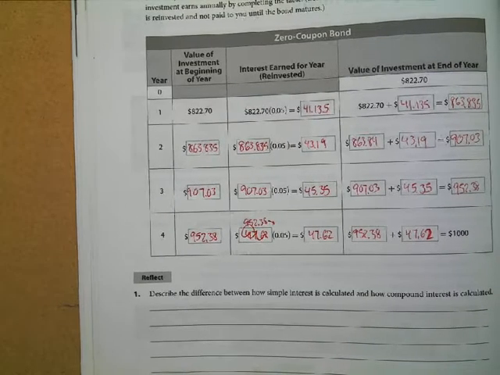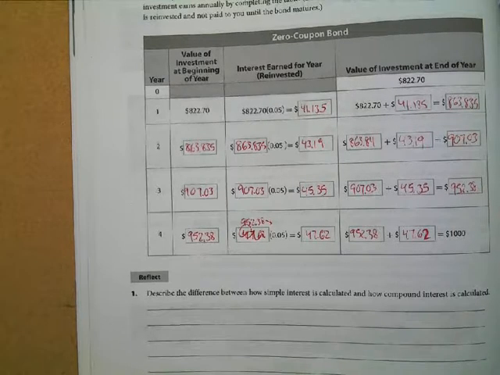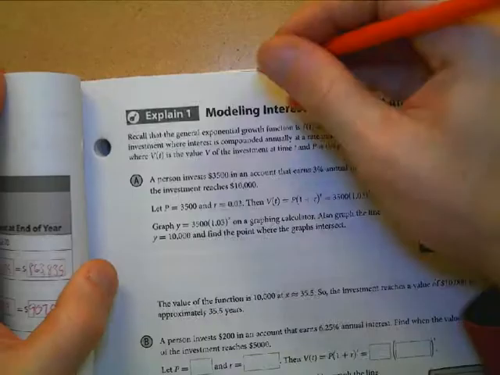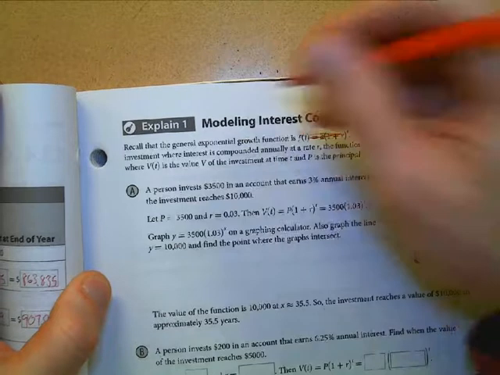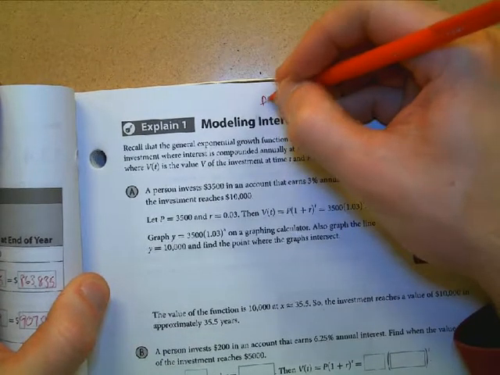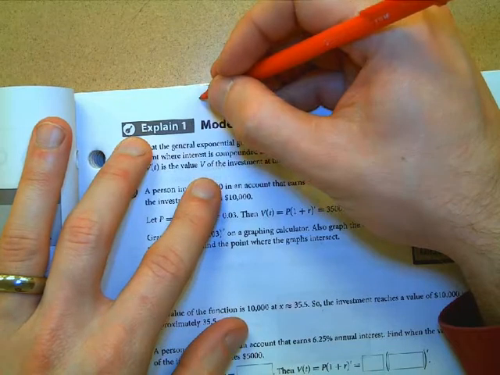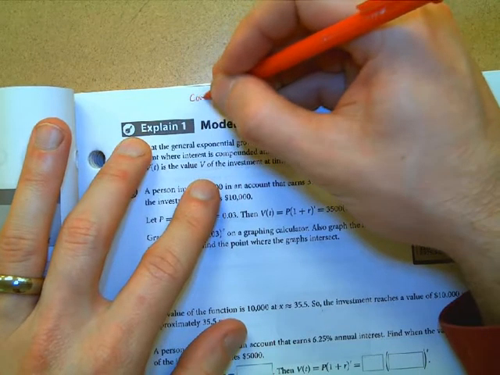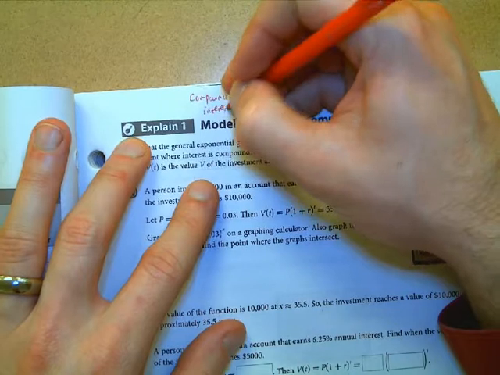But anyway, this formula right here, we're going to ignore that one for right now. I've got a better one that is more generally useful. Compound interest n times per year. Sorry, I'm running out of space here.